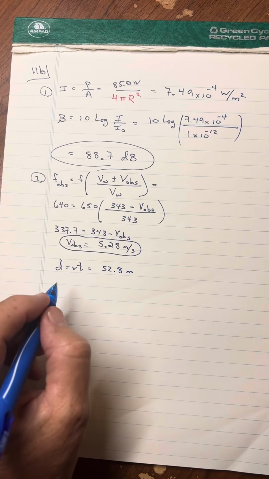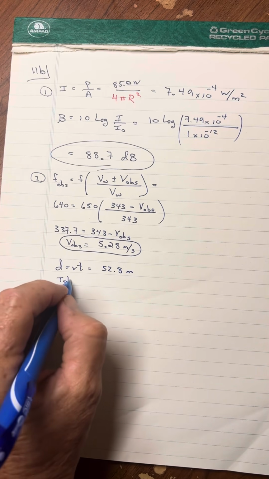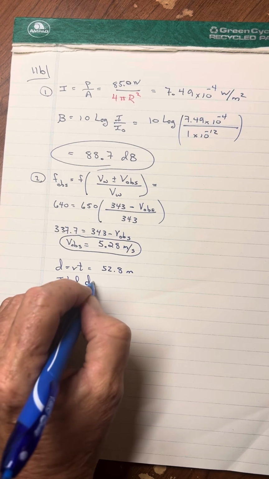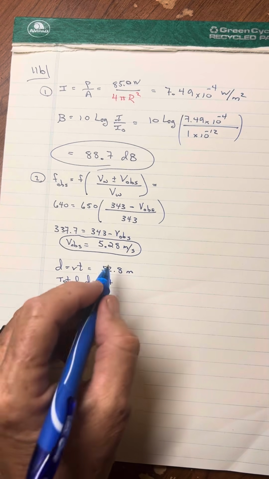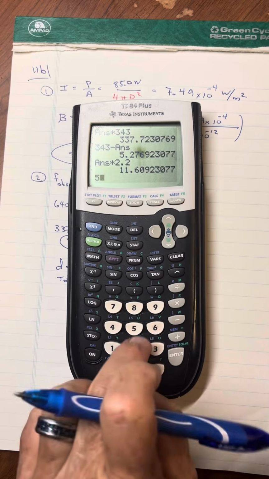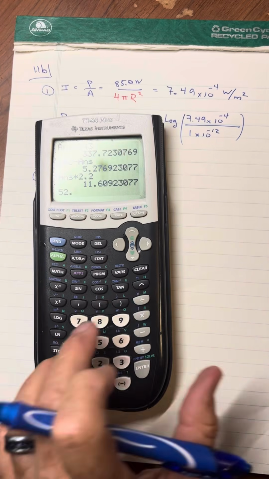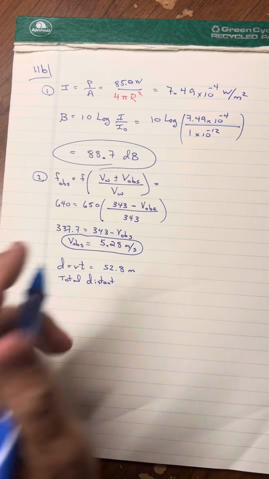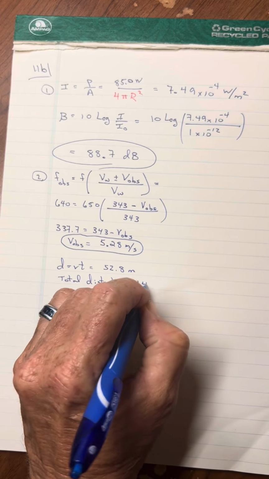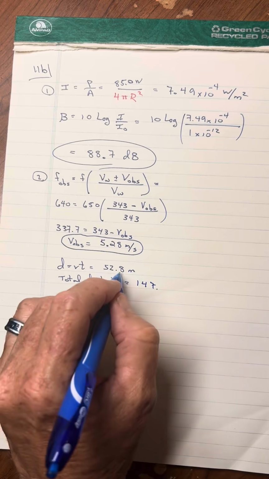And so now the total distance away is the 95 plus the 52. Oh, well, I guess I don't need a calculator for that. All right, so we are at 147.95.